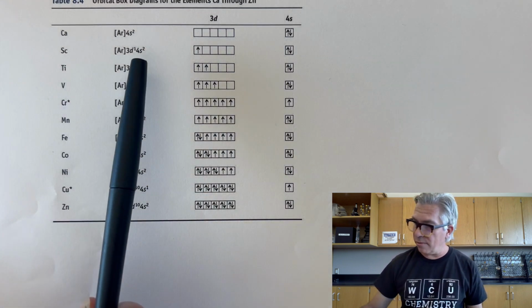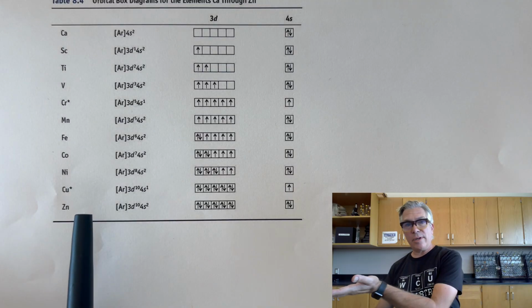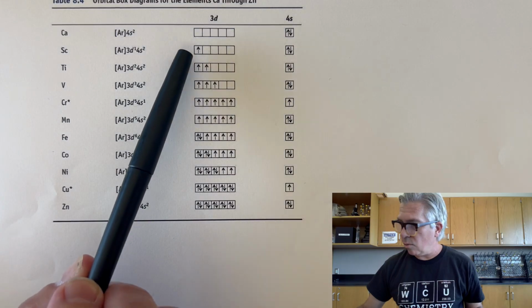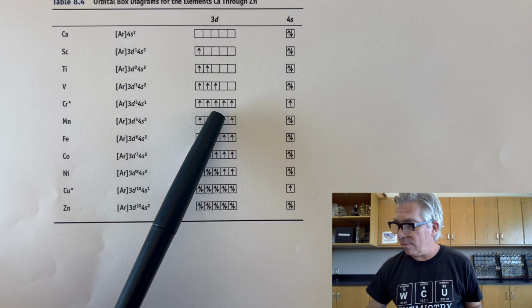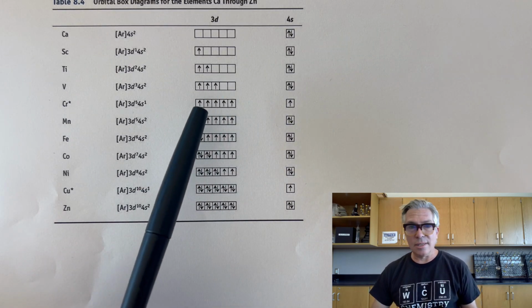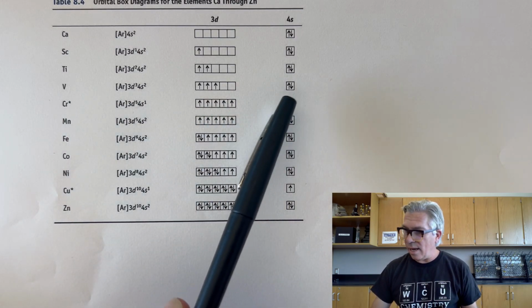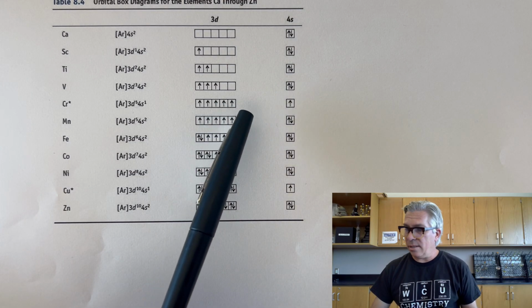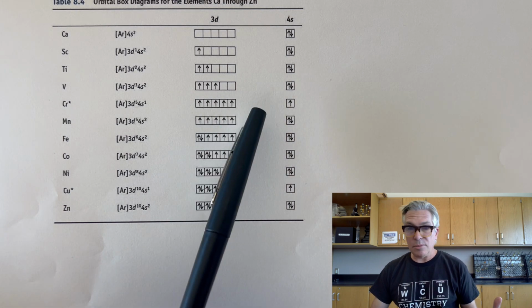Take a look at the electron configurations and orbital diagrams for calcium through zinc. This is the fourth row of the periodic table all the way across. And you can see a nice pattern: 0, 1 arrow, 2 arrows, 3 arrows, 5 arrows, and what's up with that? It turns out we have a little glitch in the system. Chromium actually took 1 out of the s and threw it over into the d. And it can do that because those two subshells are very similar in energy.